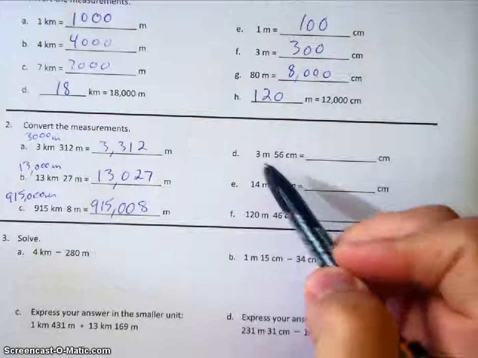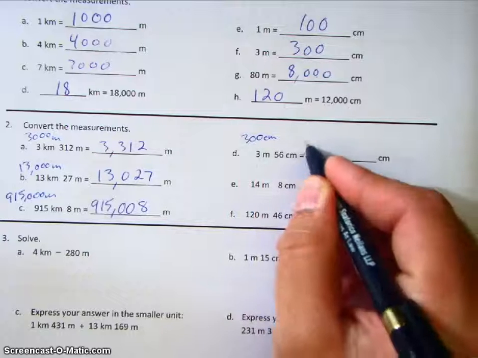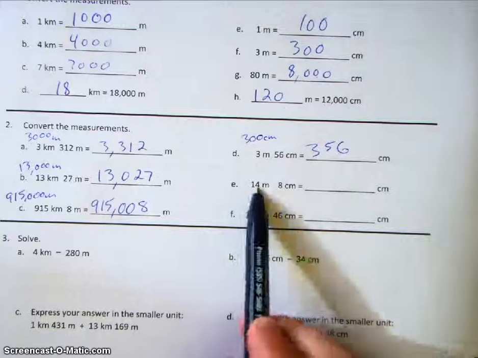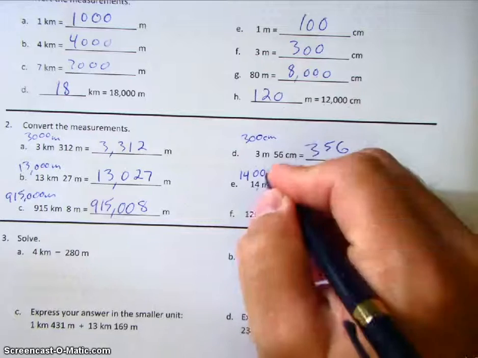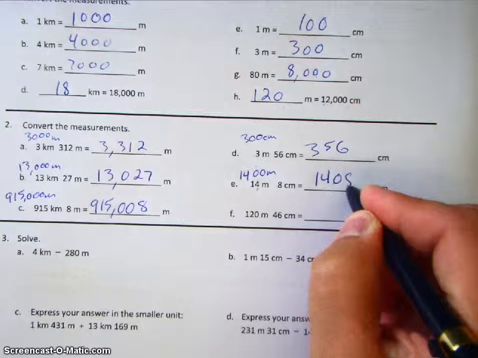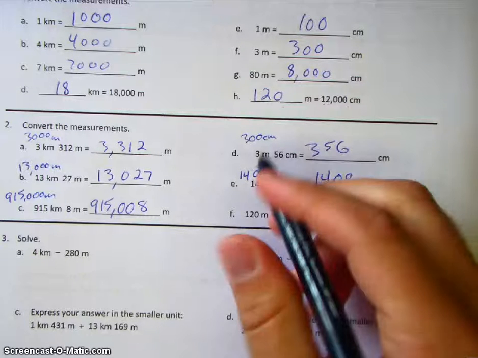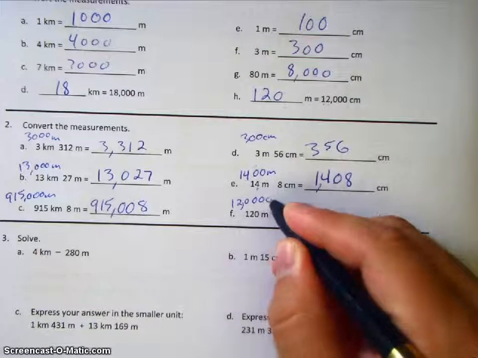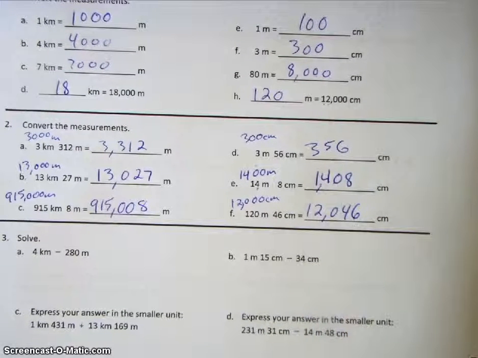Okay, so now 3 meters again, going back up here, is 300 centimeters. So now we do 300 plus 56 and we get 356 centimeters. Okay, moving on to the next one, we have 14 meters. Okay, so we can kind of picture 14 and then 2 zeros because we're multiplying by 100. So now we have 1,400 plus 8, and that gets us 1,408. Okay, so moving on to the letter F, our 120 meters, put 2 zeros after it, now we have 12,000 centimeters. Add that to the 46 and we get 12,046.